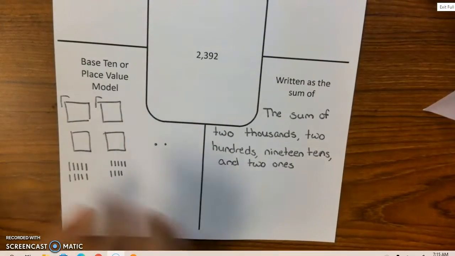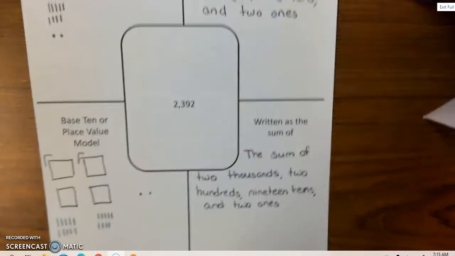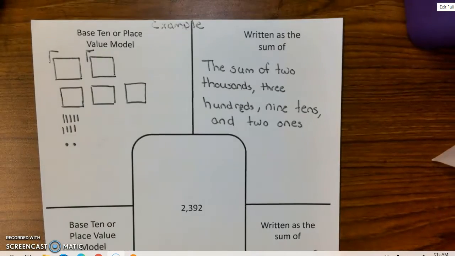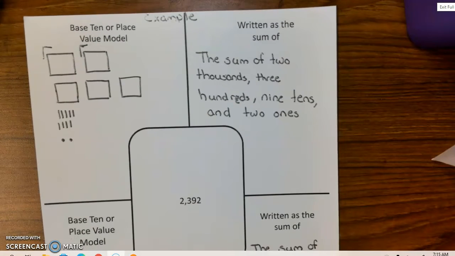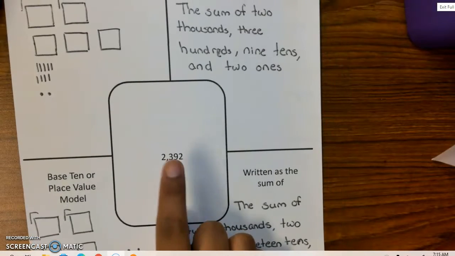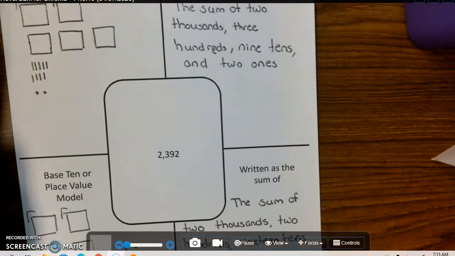I am going over hands-on right now, so I hope you clicked on the right link. This is hands-on. I'm showing you an example that's going to be in the box. It's on the lid of the box. This is an example that Miss Cole made for us. Thank you, Miss Cole. We have a 4-digit number right here.